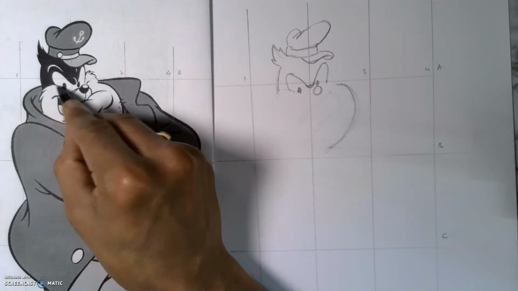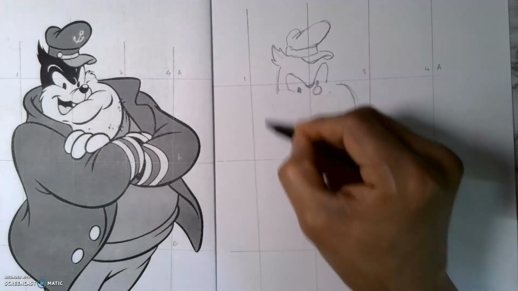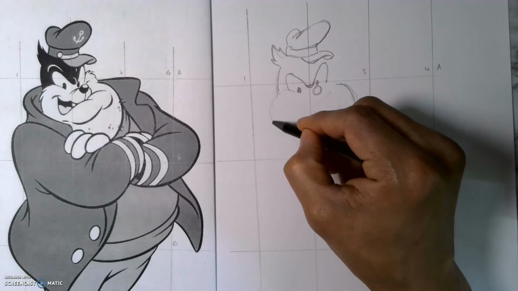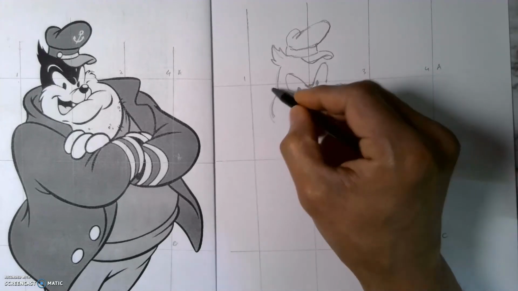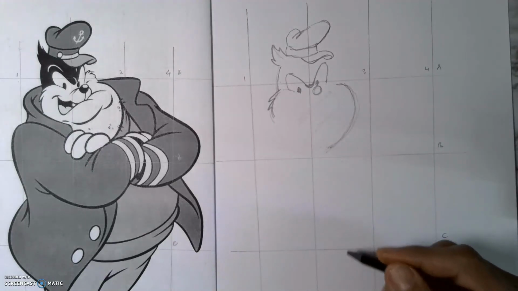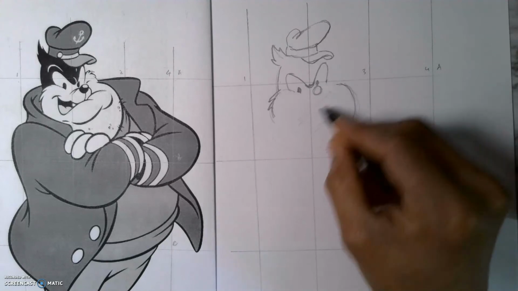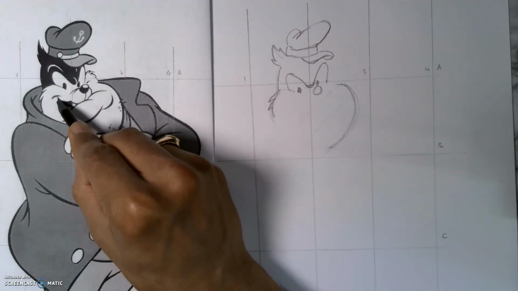So this cheek area, it's like a circle. See, this whole thing would be a circular thing here. Okay, so it would come in from here like that. And then it's a little bit hairy, so it would come like that.